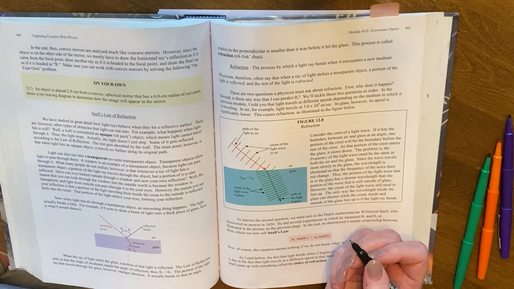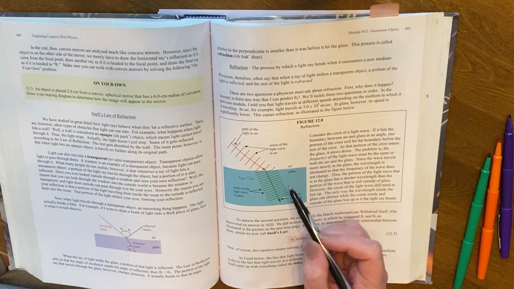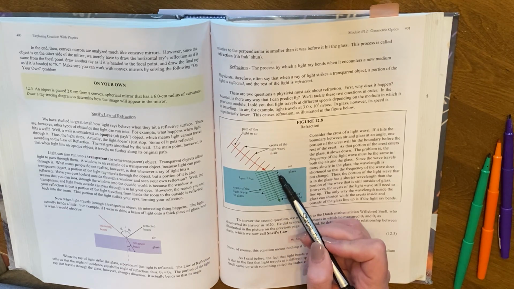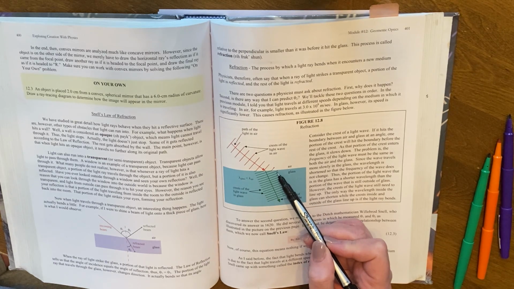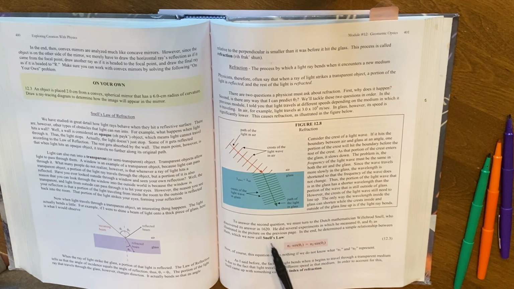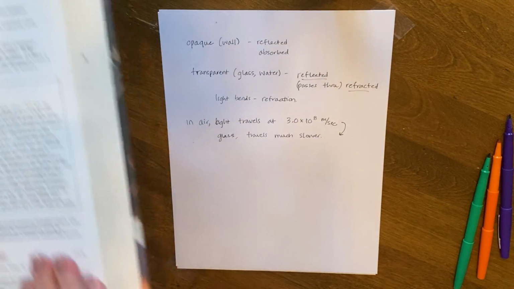What else did I want to say here? So at the point where it encounters the glass, the crests have to remain the same distance apart. So these crests are obviously all the same distance apart. That distance has to be maintained here as it enters the second medium. So the only way for that to happen is for the light to bend. Now once it's all in the glass, the speed changes, so then the wavelength and frequency can also change in accordance with that. Okay, so is there a way to determine how the light will bend?